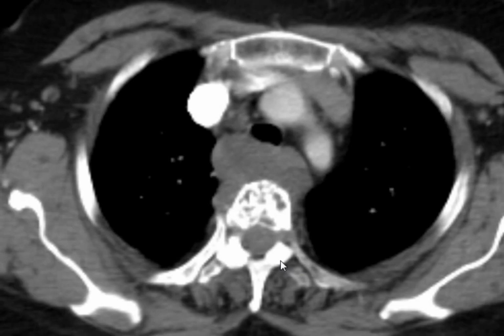Now, we have made our professional diagnosis as a solitary vertebral lesion with a plasmacytoma. Okay?